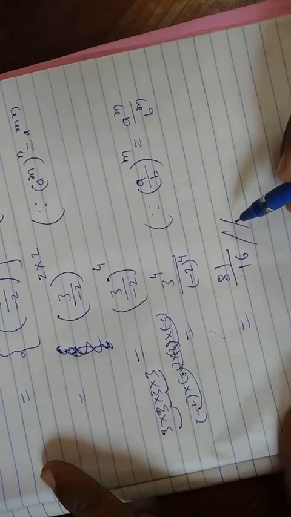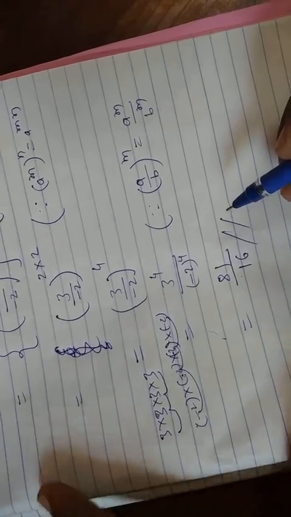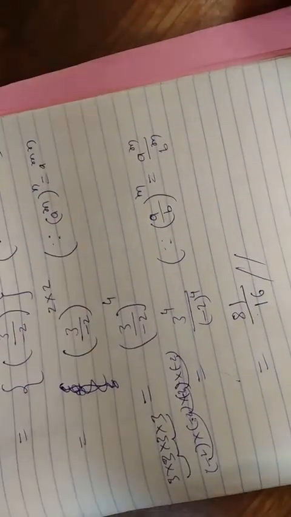So students, this third question contains a total of 5 problems. I solved 3, and the remaining 2 problems you have to solve at home. They are the homework. Let me solve the next problems.